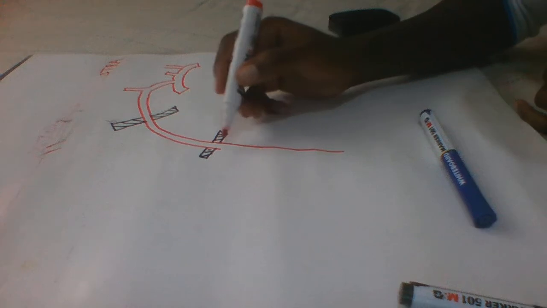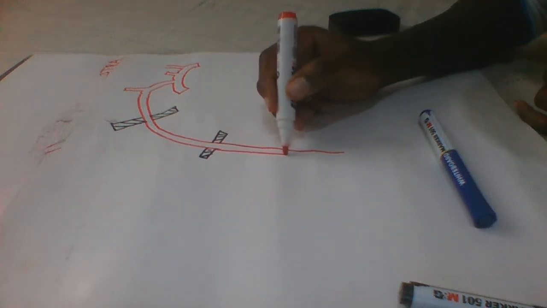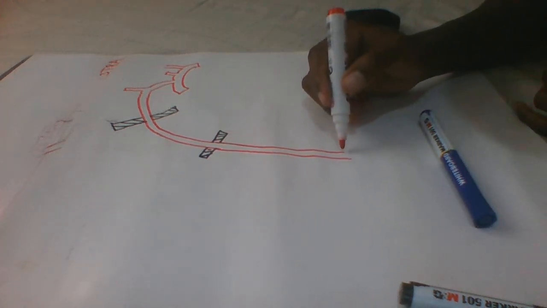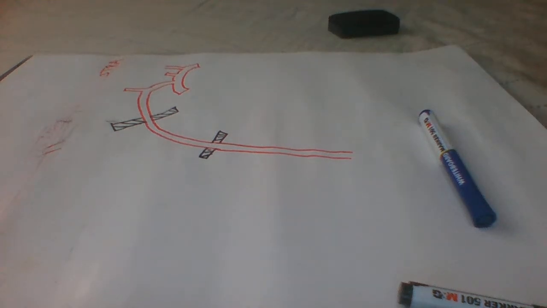It will come up to the region known as the cubital fossa.